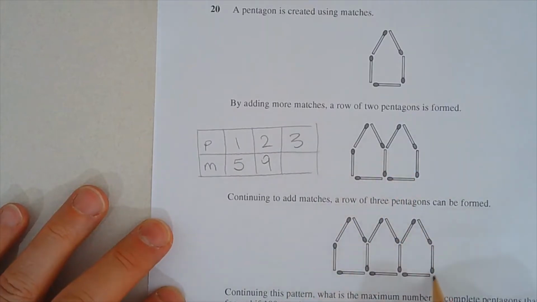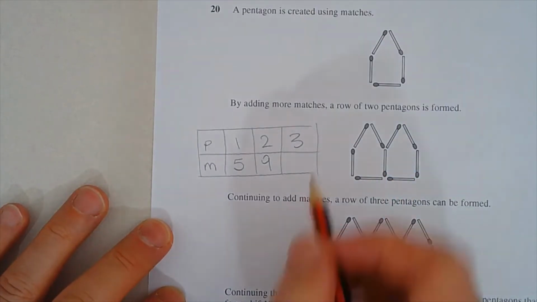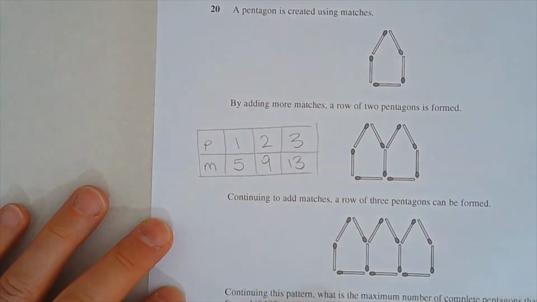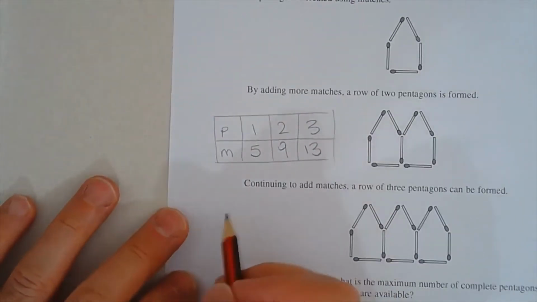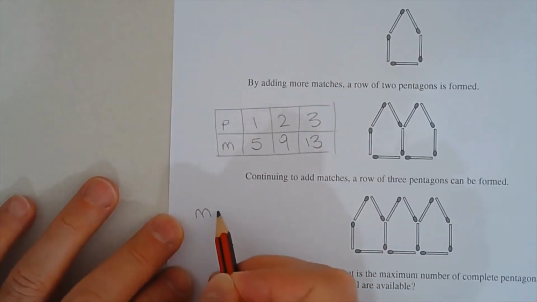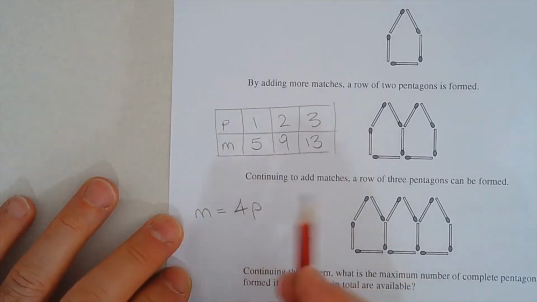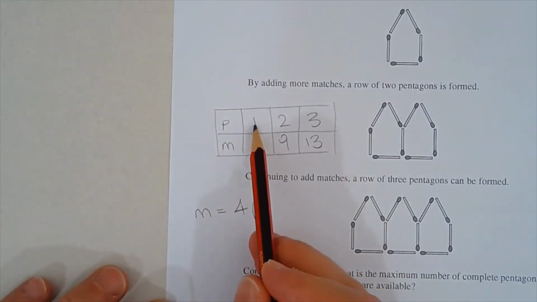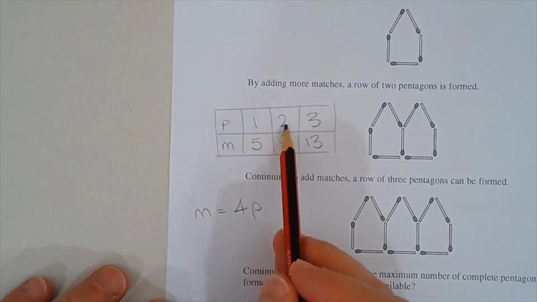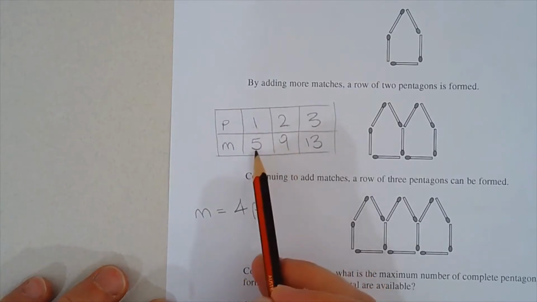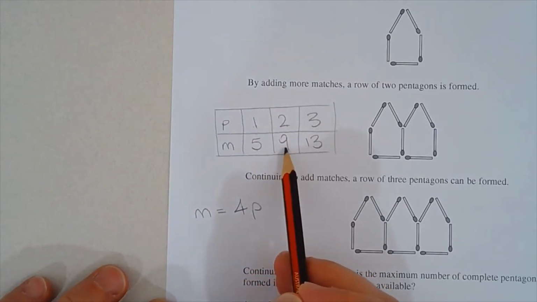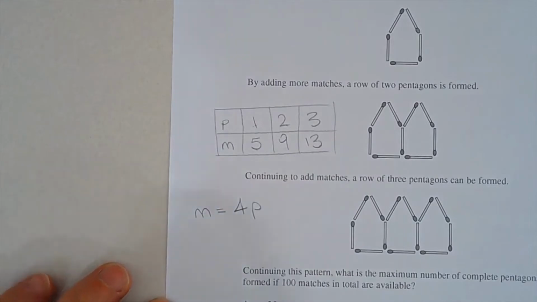We're adding another 4 matches, and that gives us 13. Okay, so the formula is going to be number of matches is equal to 4 times the number of pentagons. And the reason for that is because for every increase of 1 in the number of pentagons, it's an increase of 4 matches. It's like a gradient, so it's a gradient of 4.